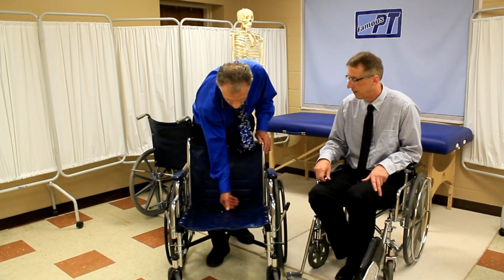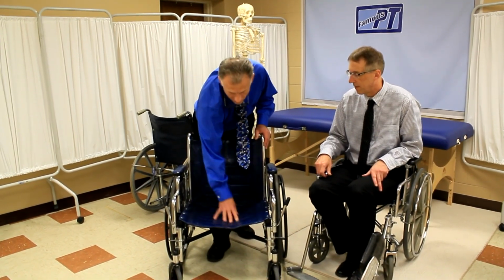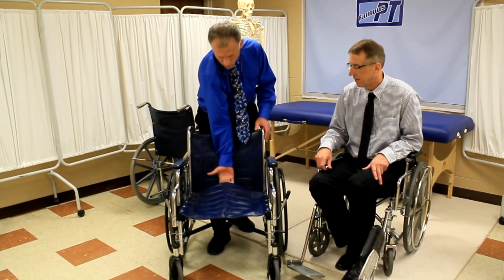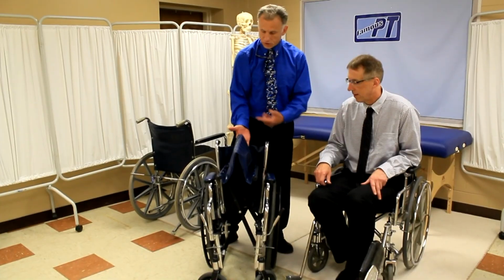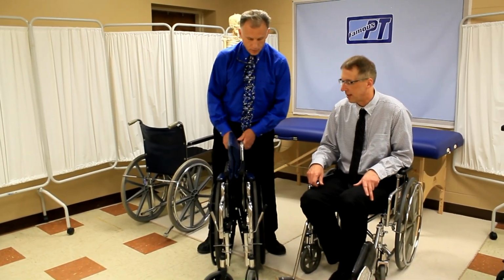Yeah, if it's a sling chair, in other words, this is a sling bottom like that. Typically, you just grab in the middle, pull up, and it'll come right together. And I'm doing it just with fingers here. Yeah, it works very slick.